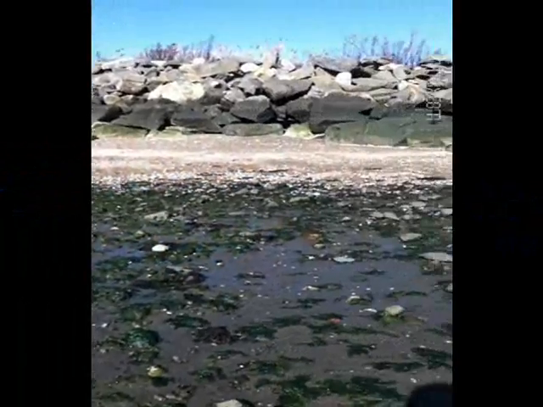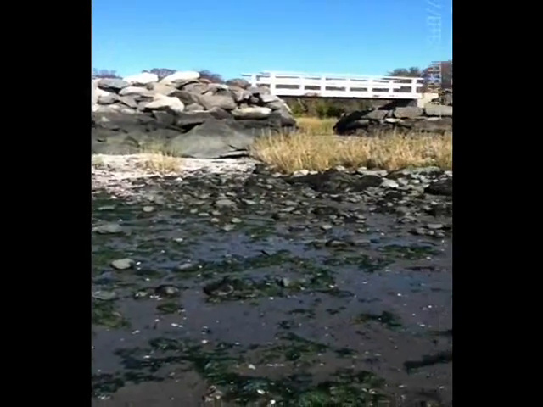First, we'll be learning about the lower intertidal zone. Exposed to only a little bit of sunlight every day, this zone is mostly submerged.